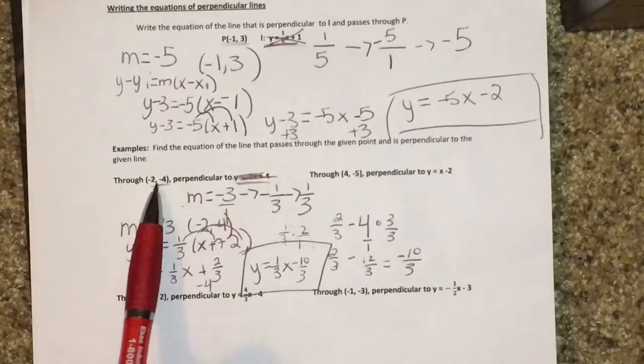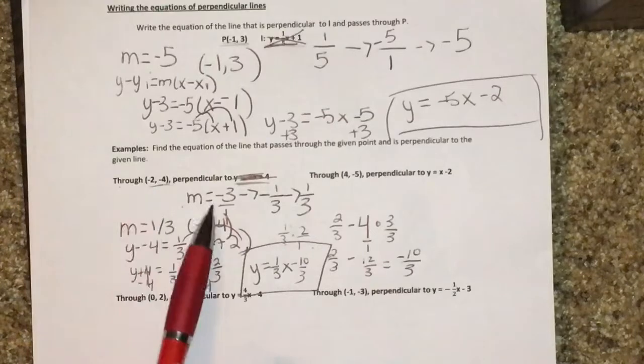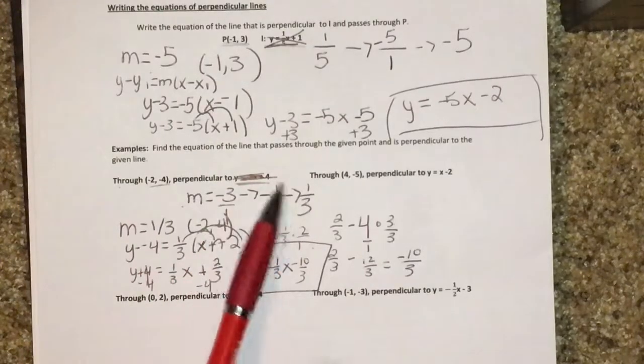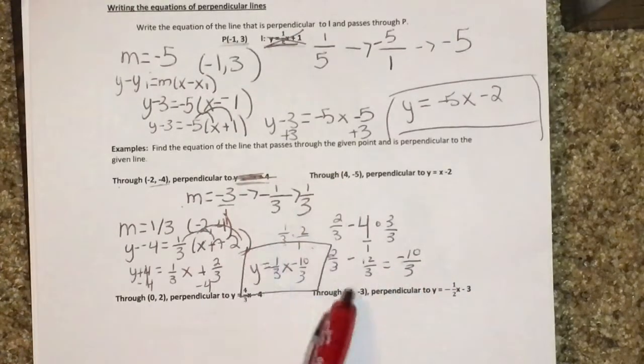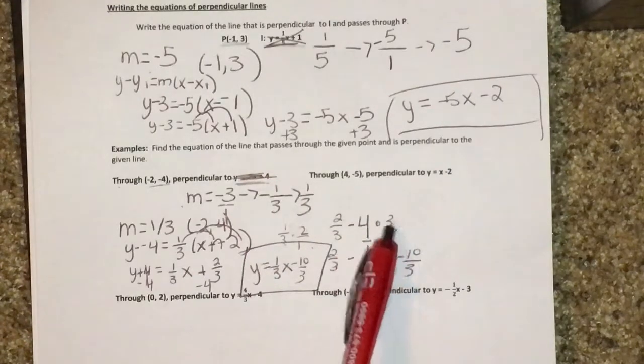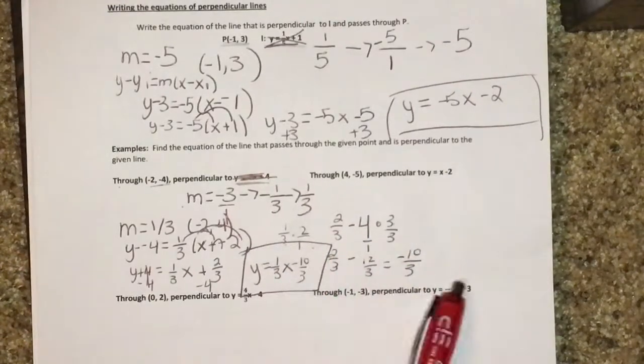Goes through this point, but has an opposite reciprocal slope of the line that we were originally given. If you struggle with the fractions, make sure you re-watch this section where we got a common denominator and subtracted.